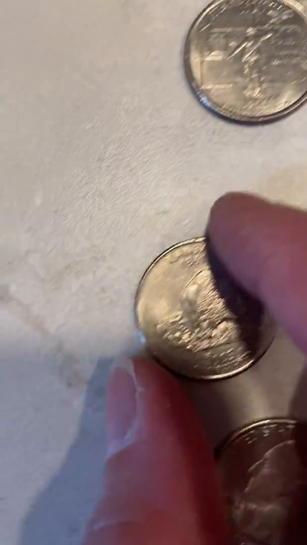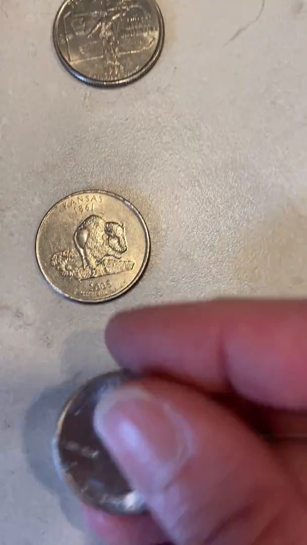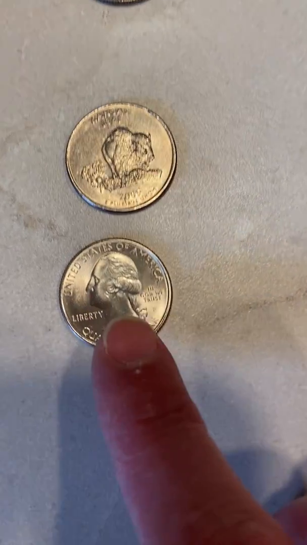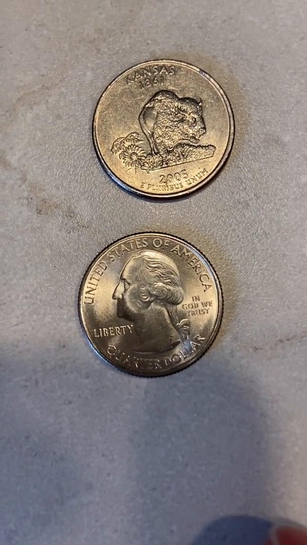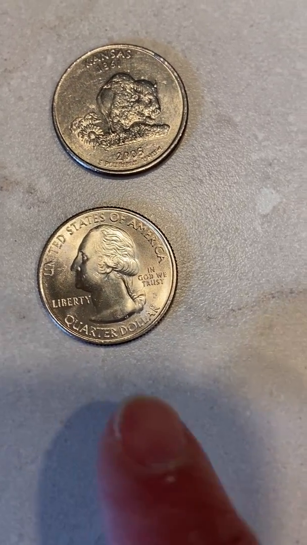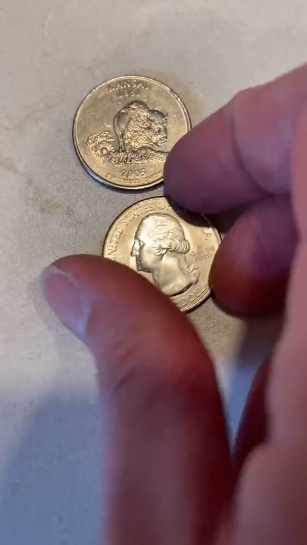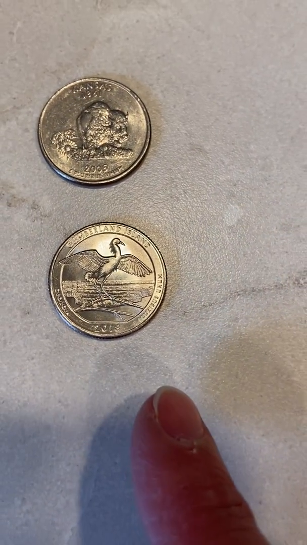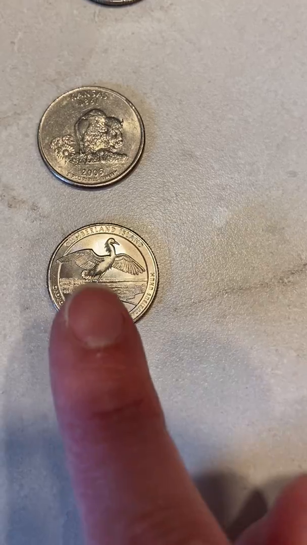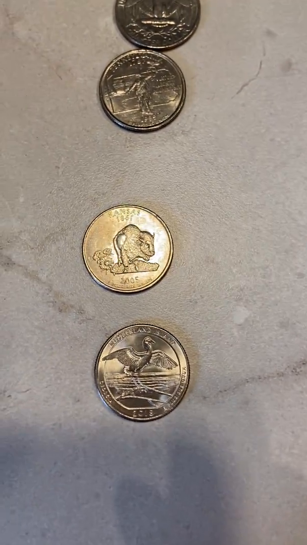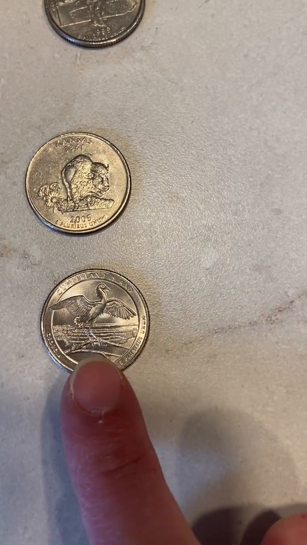Here is Kansas. The front of that quarter still has George Washington. Look at him closely. You need to know him. He's our first president, George Washington, and he's on a quarter. It also says quarter dollar at the bottom. And then if I look, this is another, oh, is it a state quarter? It's Cumberland Island. They started making them not just for states like Pennsylvania, but also for different islands and parks and historic places.